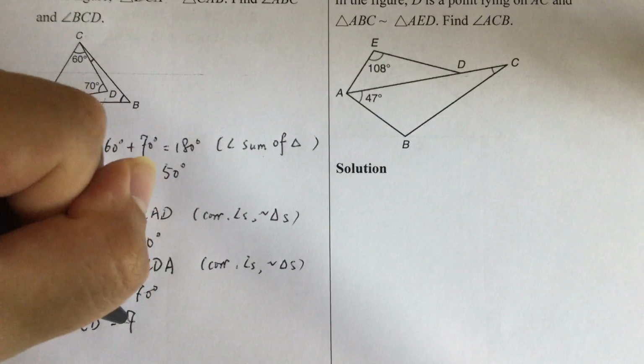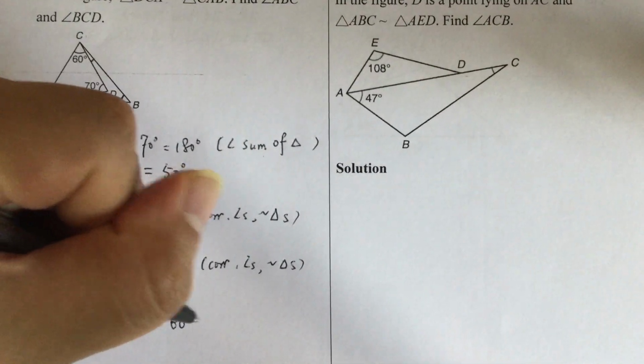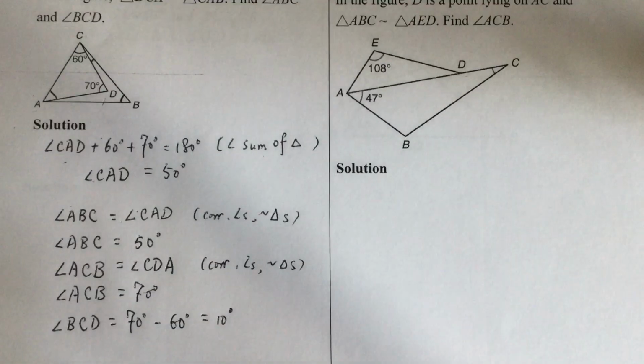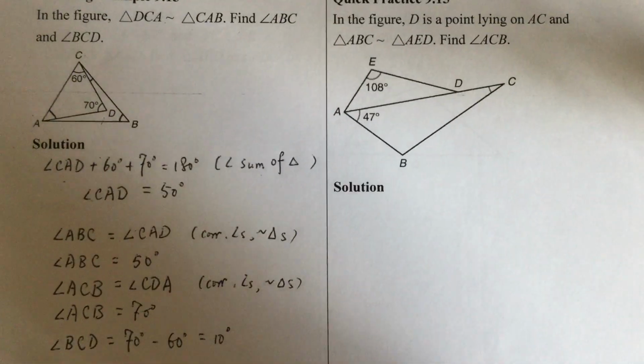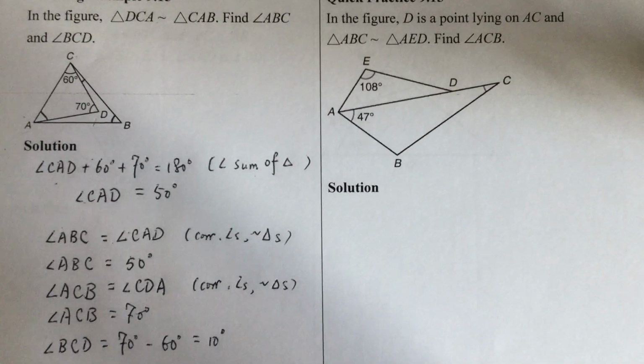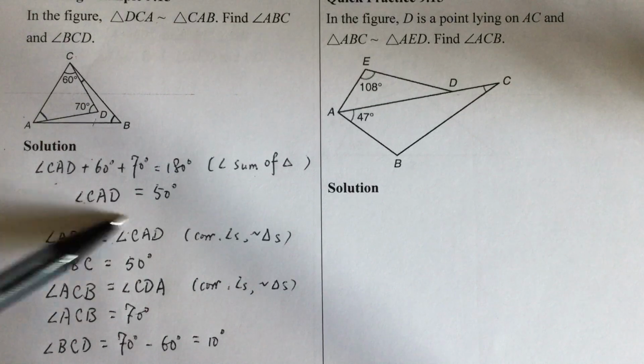That will be equal to 70 degrees minus 60 degrees. So this is 10 degrees. We can solve the problem easily. So make sure that sometimes we will do the second step first.